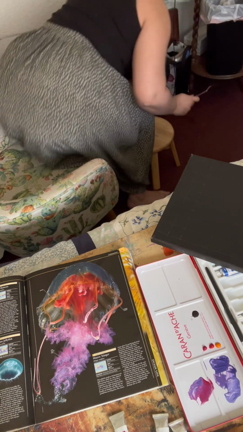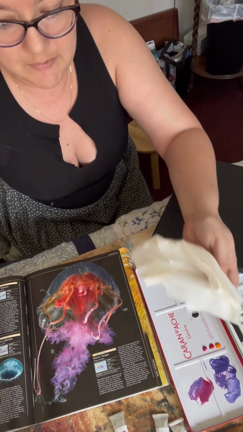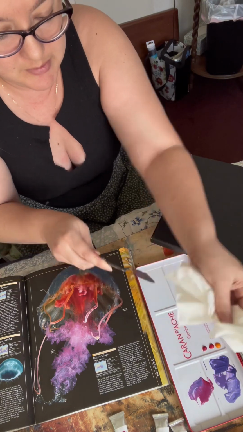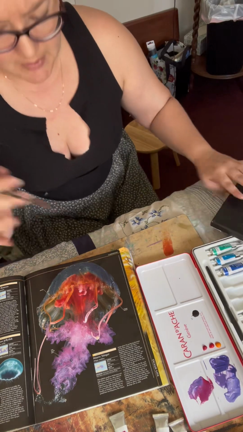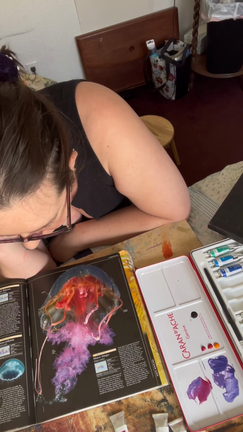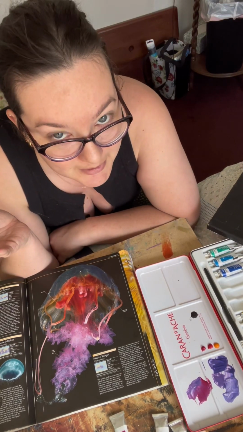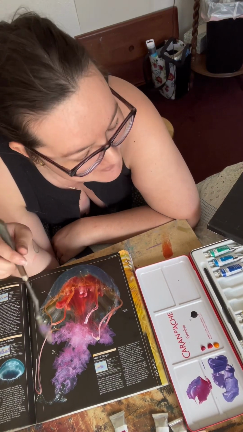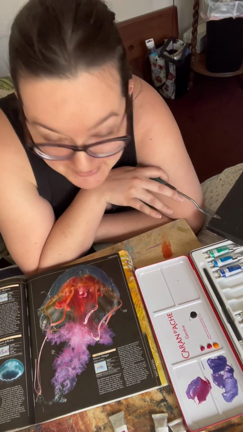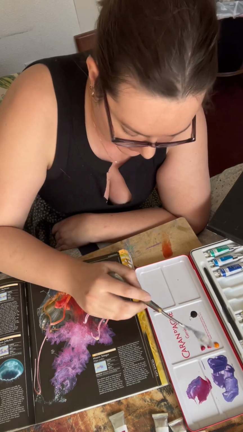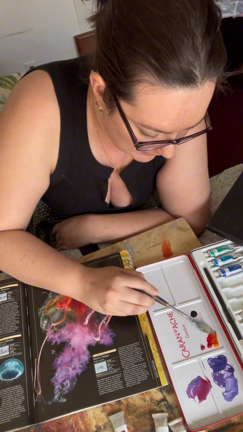All right, now I do want to wipe this off. Let me see. Can even dunk it in some water and it'll wipe off a little bit easier. Okay, so we've got our frilly mouth lobes. I can read upside down and backwards. So we have our frilly mouth lobes color pretty much set. So let's work on our gonads under the bell. So we've got a little bit of orange and red.